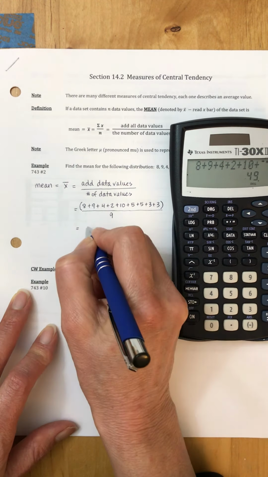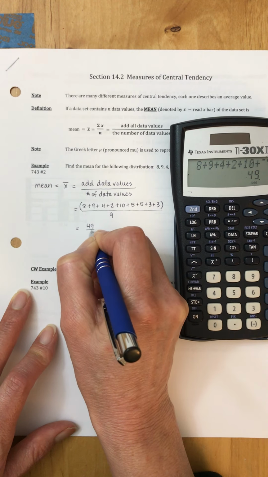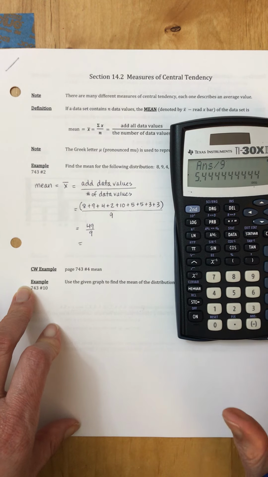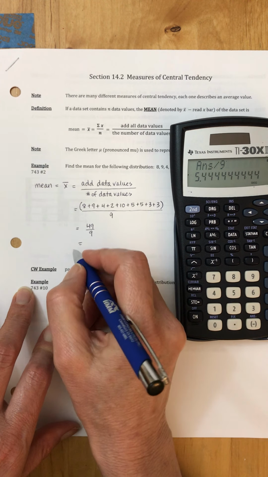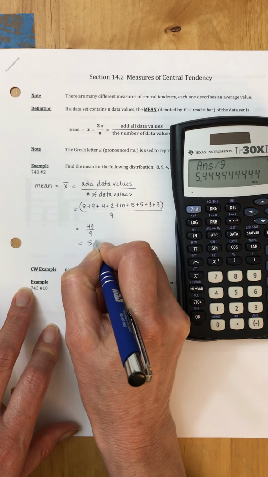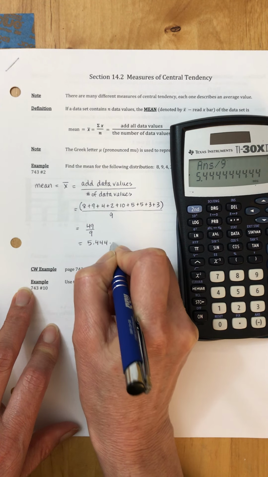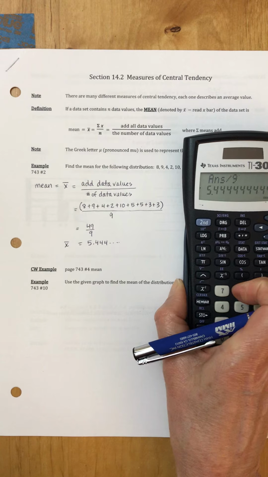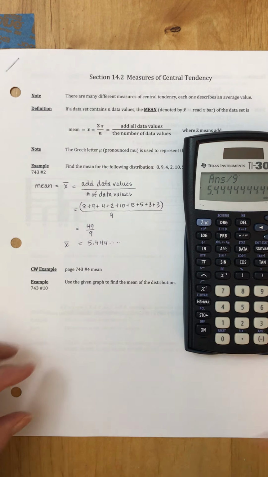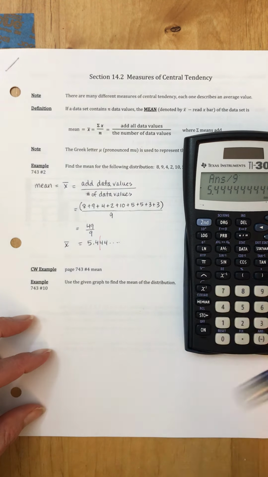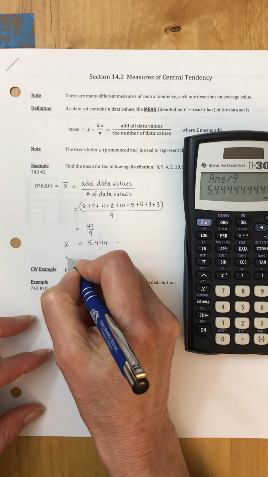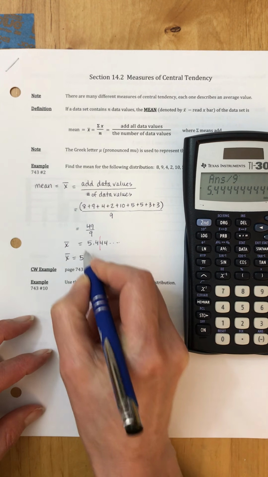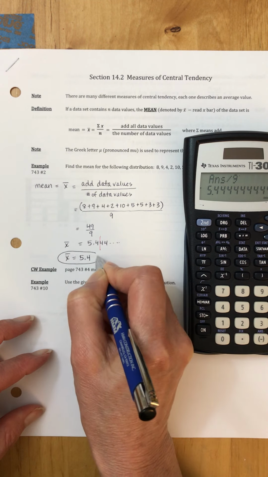And we get 49 divided by 9, which equals 5.44444. Okay, and that's x bar. Does it say where to round? No, we'll just go ahead and chop it off at one decimal place. So if we round, it would be 5.4. Okay, so that's our mean or our average.